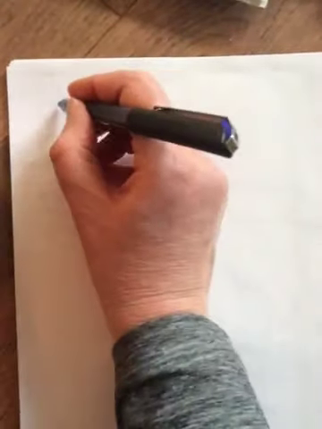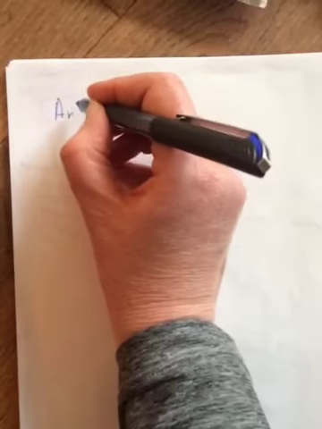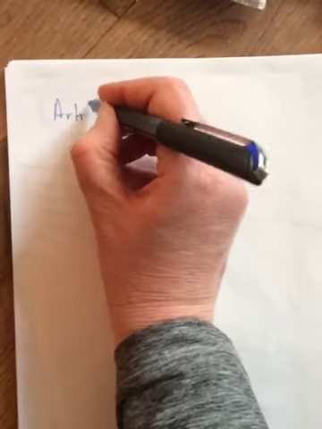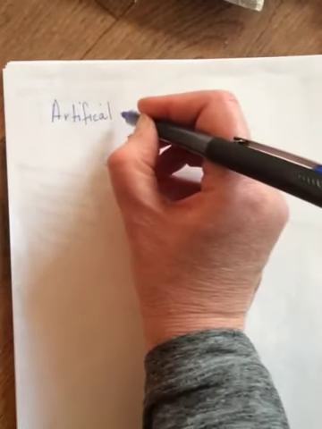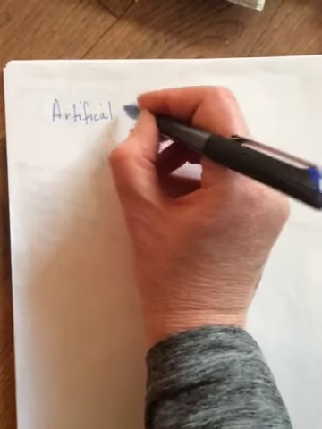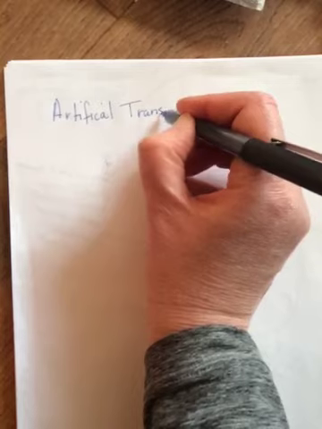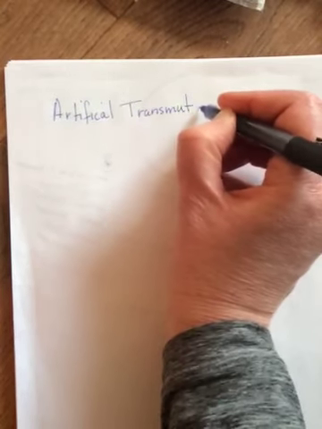known as artificial transmutation. So the alpha, beta, and gamma decay we were talking about were radioactivity that happened without us doing anything. There are particles that are radioactive. But the artificial transmutations are ones that we are causing.